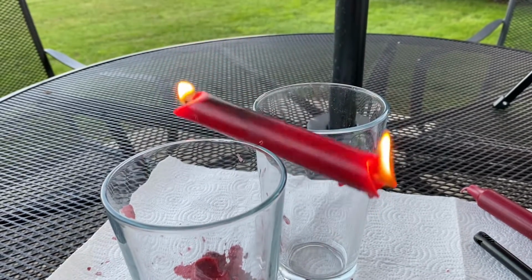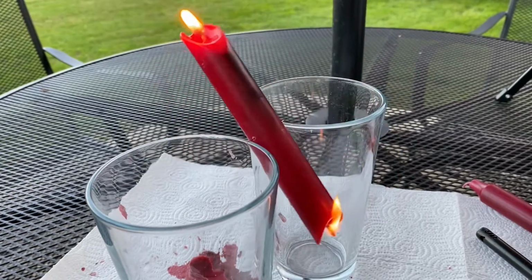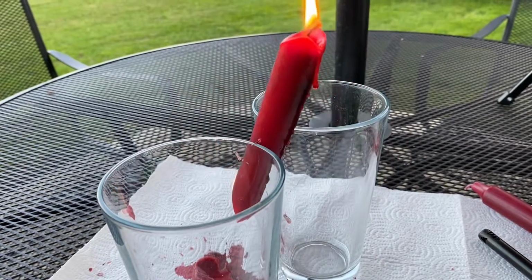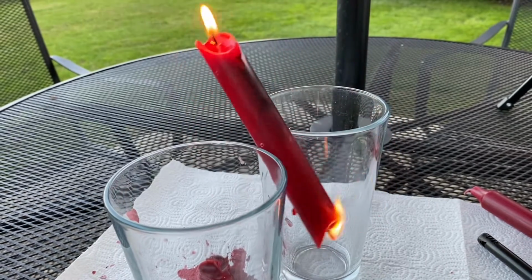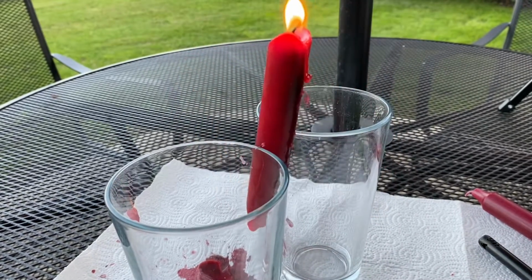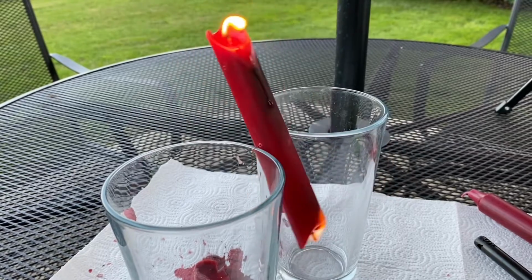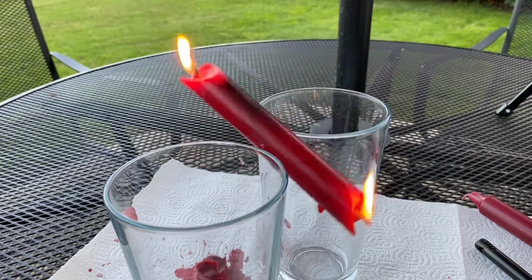Now the key in this is make sure that you've got that needle going right through the center of the candle. Make sure that you start out by lighting both ends of the candle at the same time. And you want it to be as balanced as possible. And it's sort of like a teeter-totter.